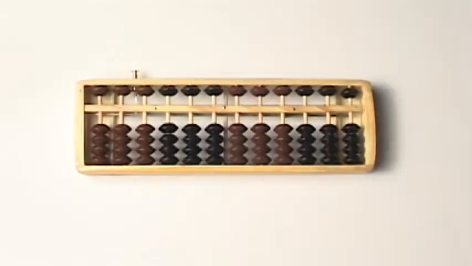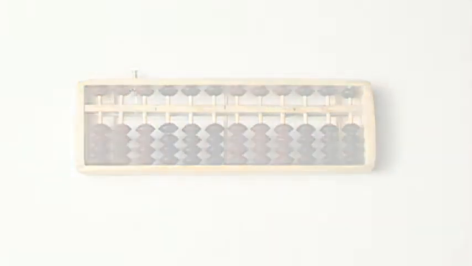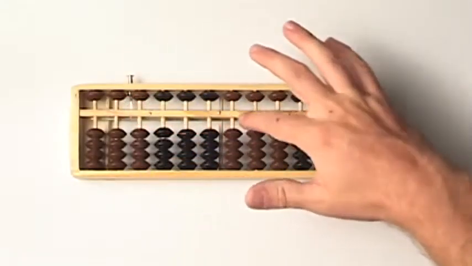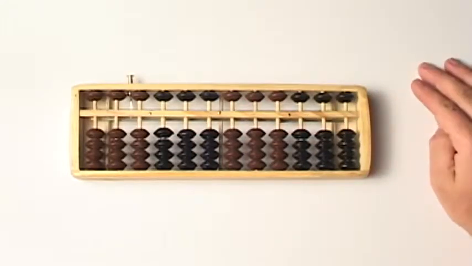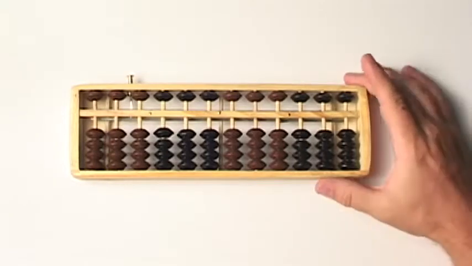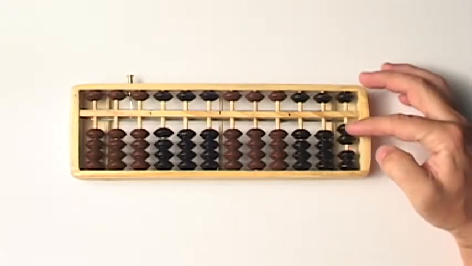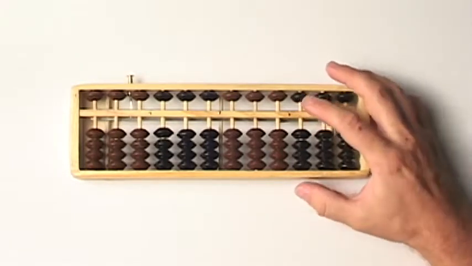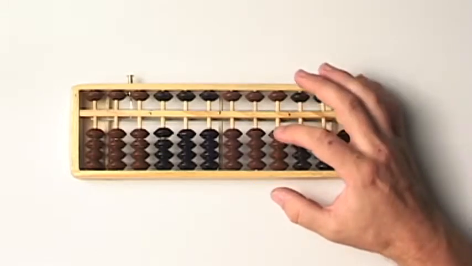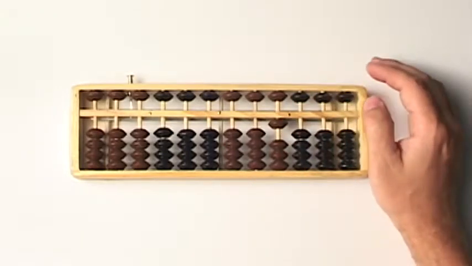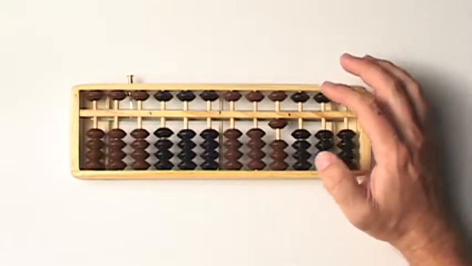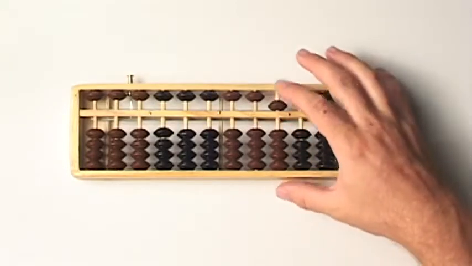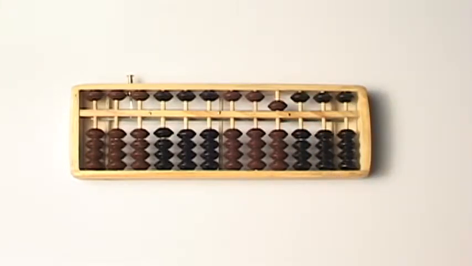All right, let's talk a little bit about the parts of the abacus and how it works. Right in the middle here we have what is called the beam, or the reckoning bar. When using an abacus, a bead only gets counted when it's touching the reckoning bar, or the beam. So this bead gets counted when it's touching the reckoning bar. And the beads up top also get counted when they're moved down towards the reckoning bar.